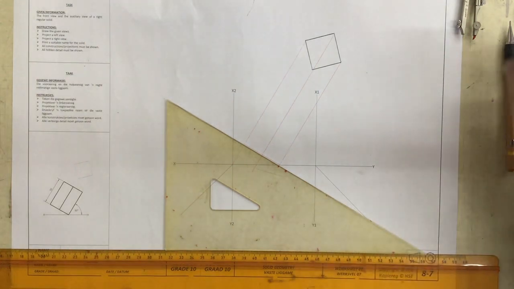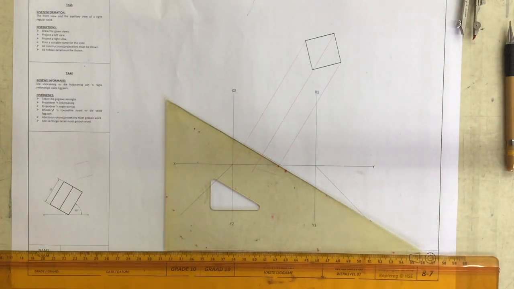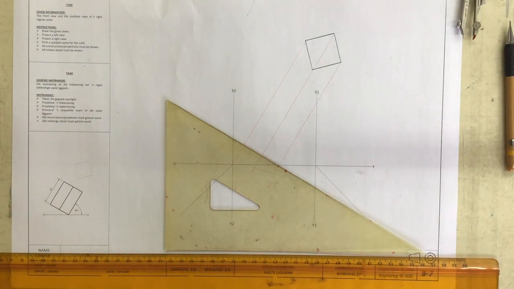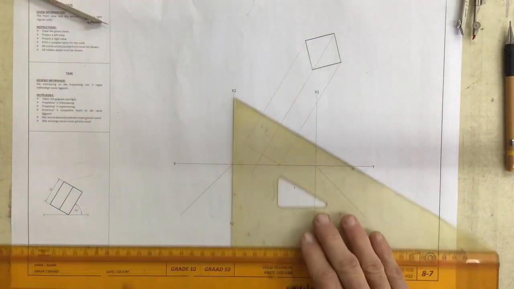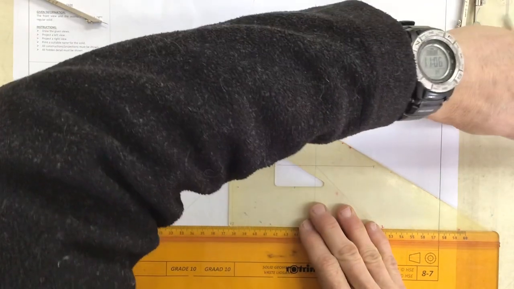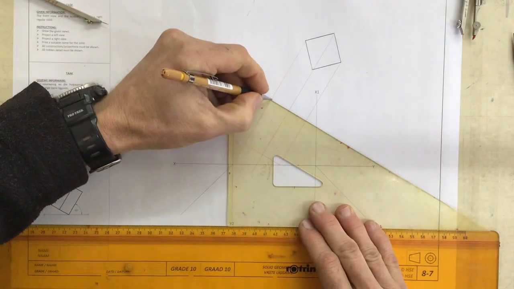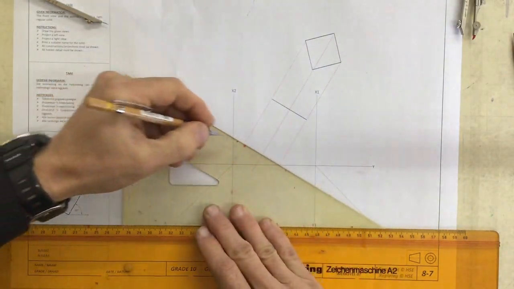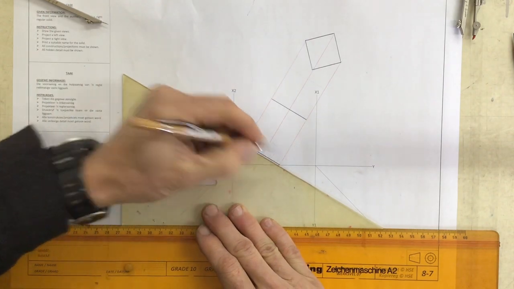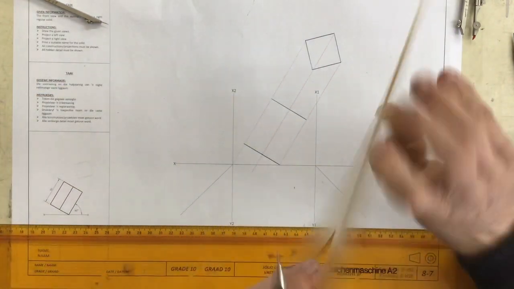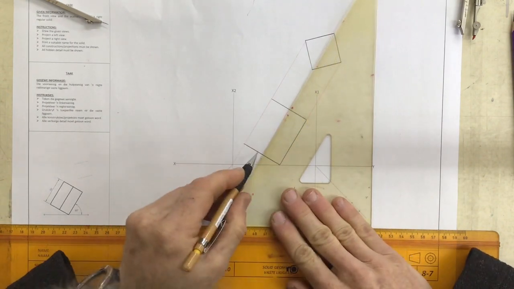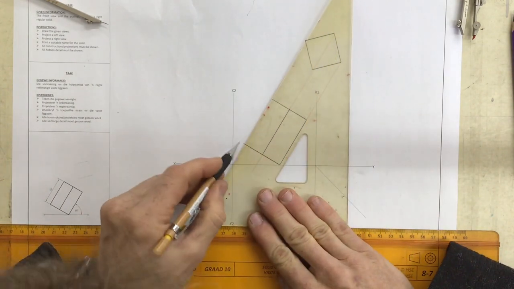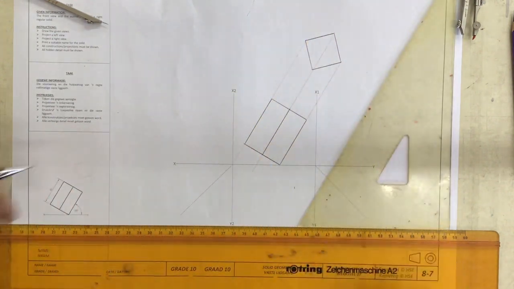And then it says that I need to measure off 50 millimeters in order to draw the views. Right, there we go, 50 millimeters, and I can draw in this thing as a dark line there, a dark line there, and dark lines going over here, here, and here.